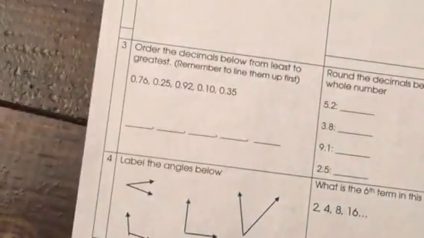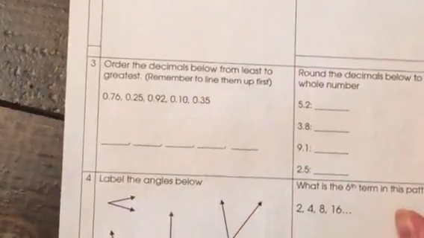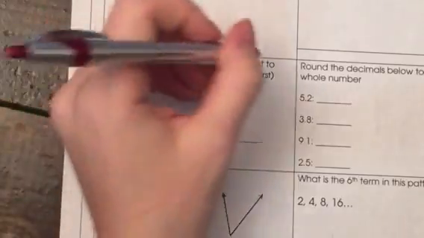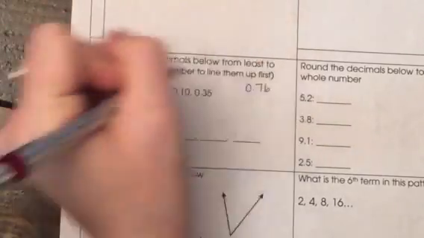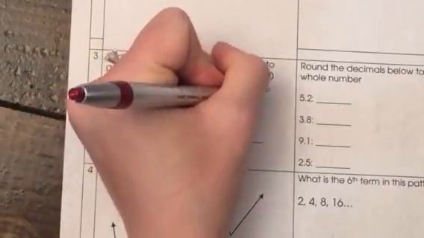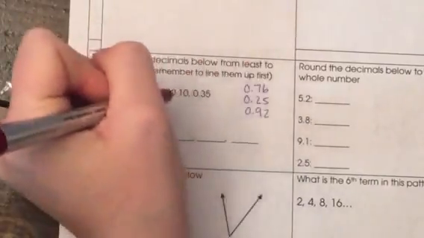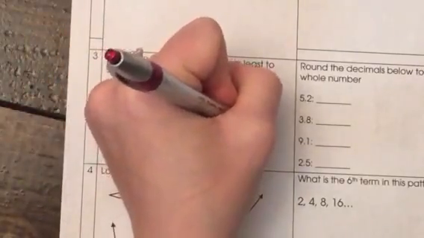The next one says, order the decimals from least to greatest. Now, the most important thing to remember about decimals is lining them up when you want to compare them. So I'm going to line them up by their decimal points. 0.25, 0.92, 0.10, and 35 hundredths.